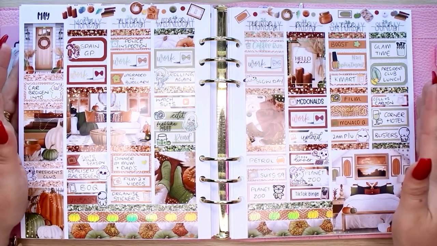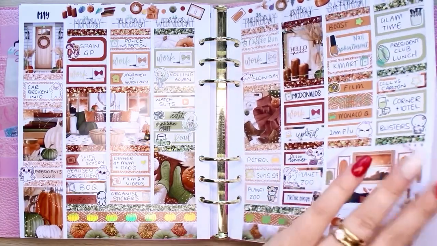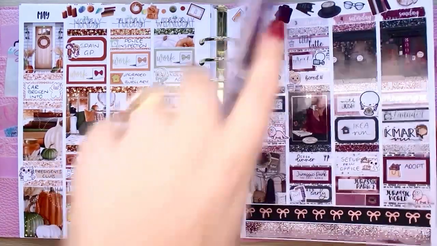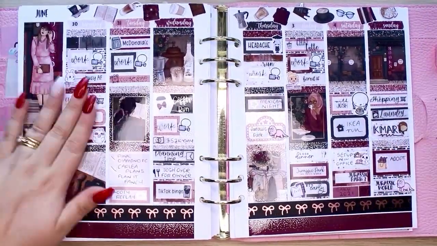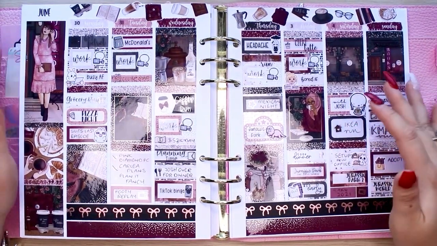And we got invited to a corporate box, which was very swishy and very nice. So that's autumn. And then we go to May into June, which was, I used this kit as a transition.